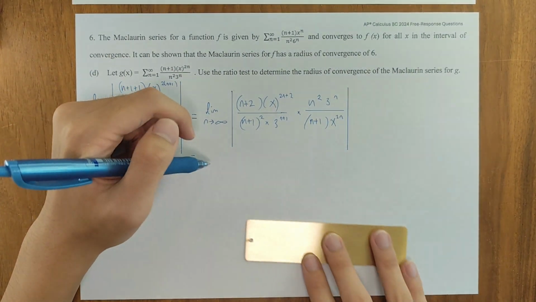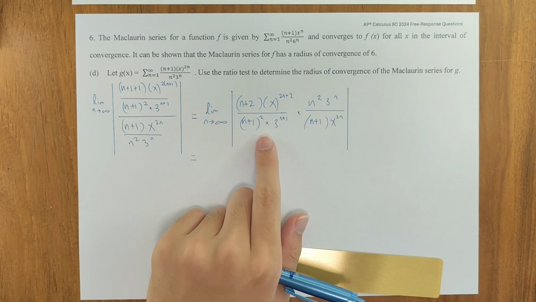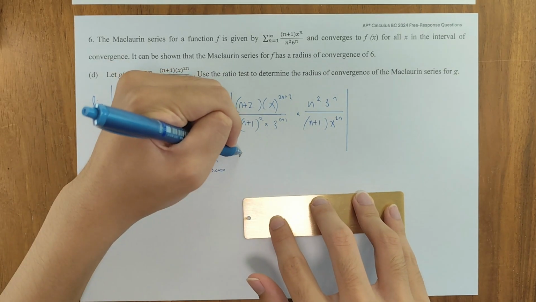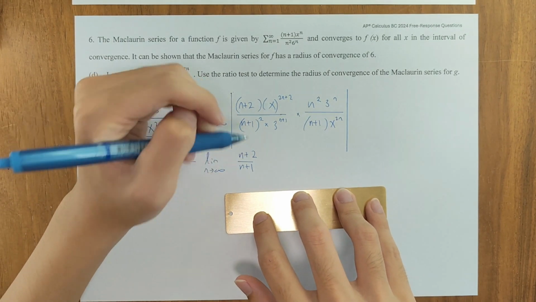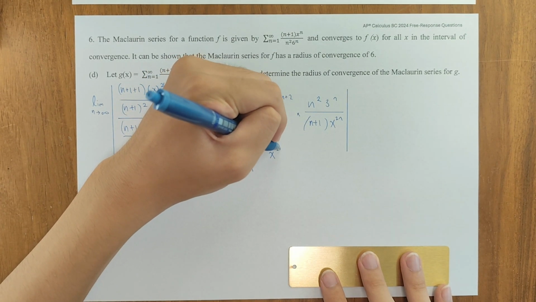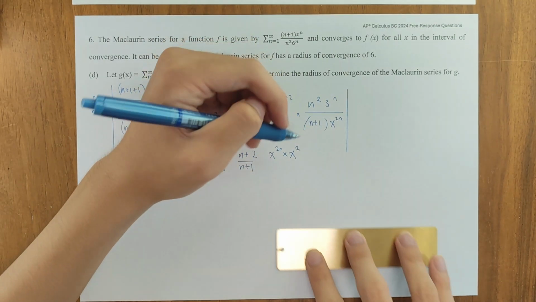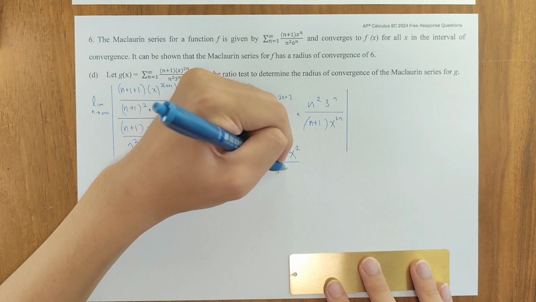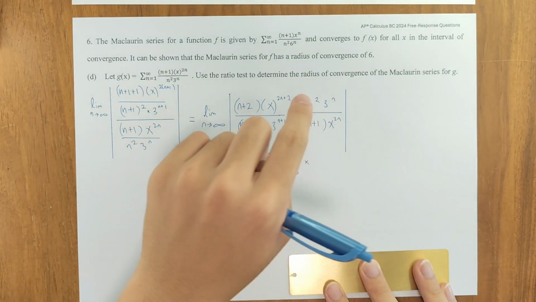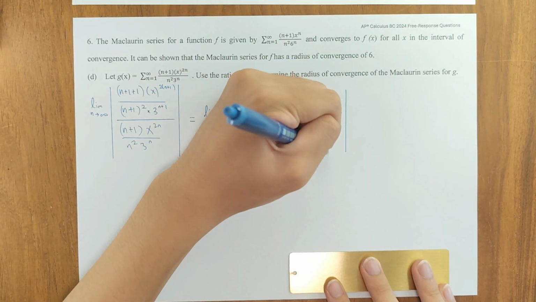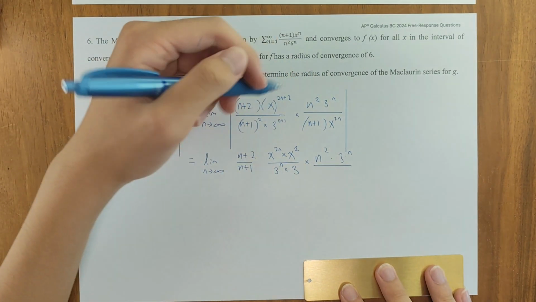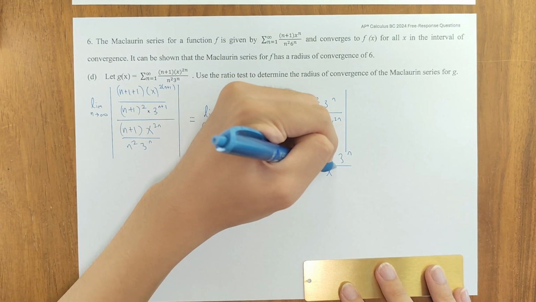Now let's simplify. The n plus 2 over n plus 1 we can leave out. The x to the 2n plus 2 can be written as x to the 2n times x squared, and 3 to the n plus 1 as 3 to the n times 3, using basic exponent properties, and finally times n squared times 3 to the nth power over x to the 2n.